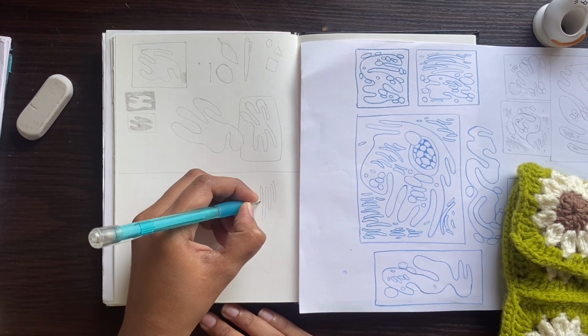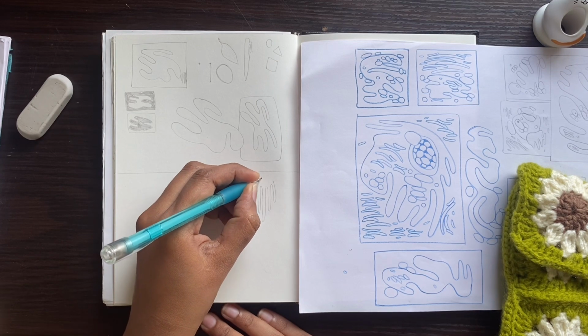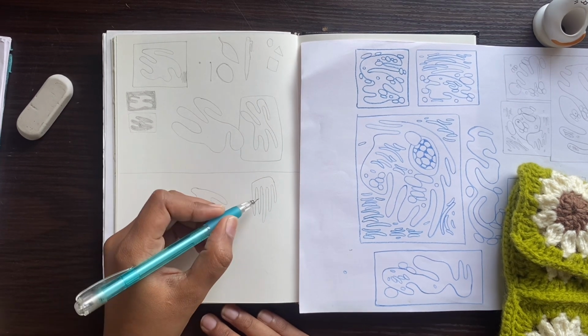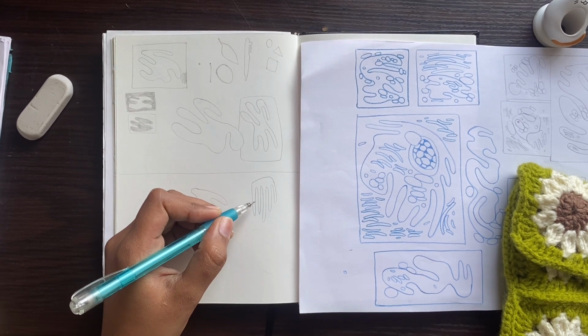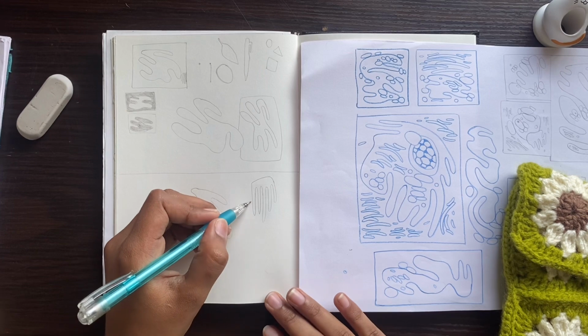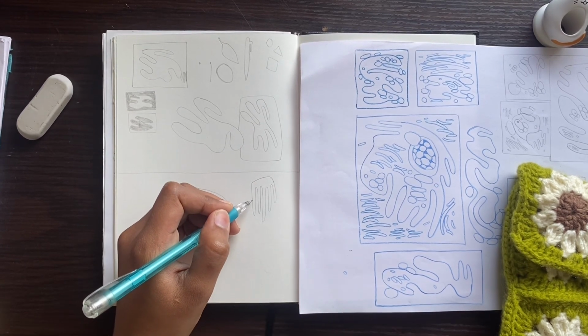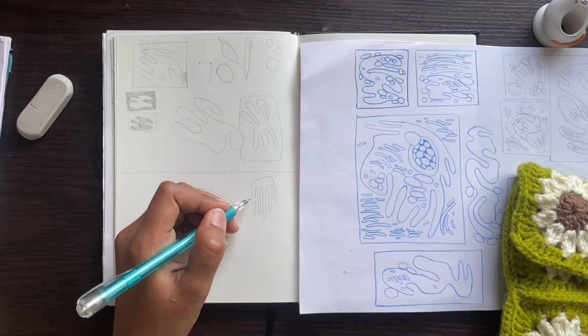So for instance, I can say that I got inspired by this shape, by a shape of a comb, but still it is an abstract object, an abstract shape.